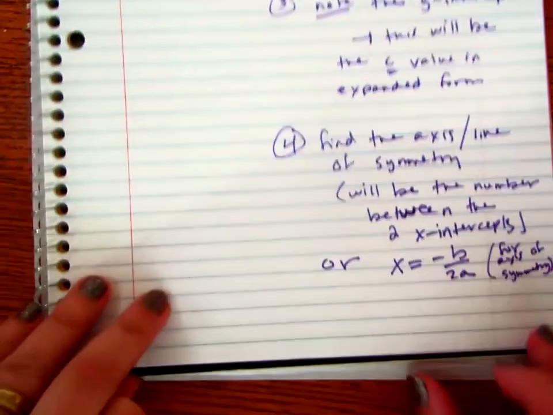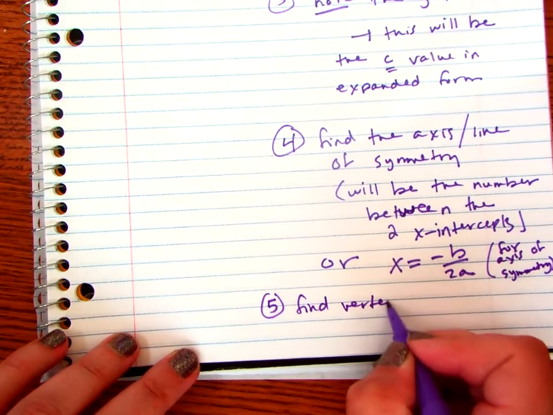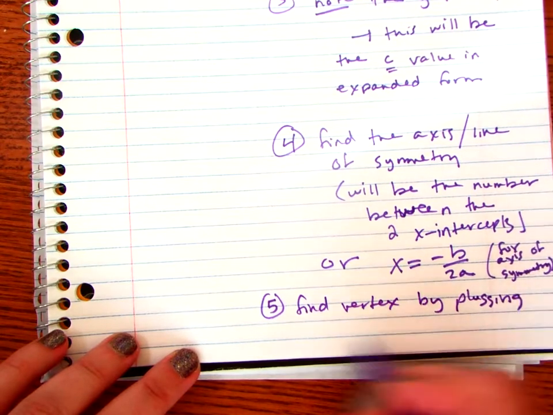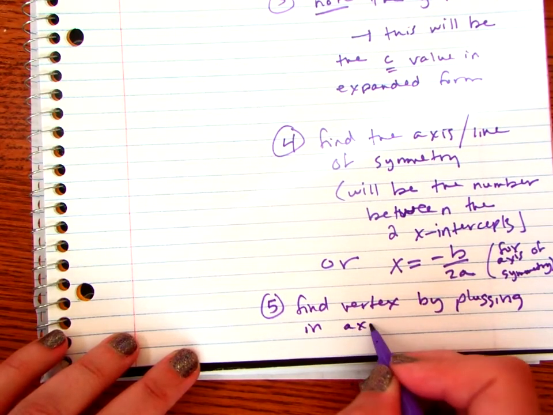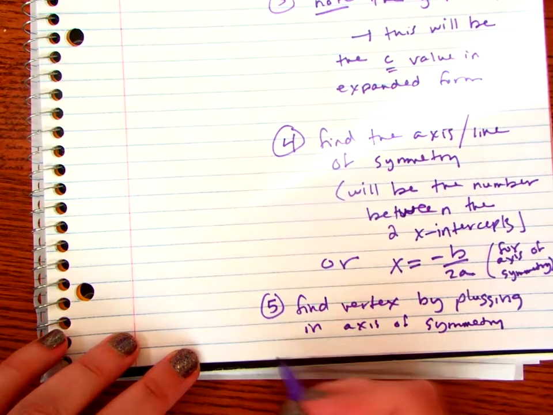Okay, and then the last thing is you're going to find the vertex by plugging in the axis of symmetry. And you're going to plug that into the equation.